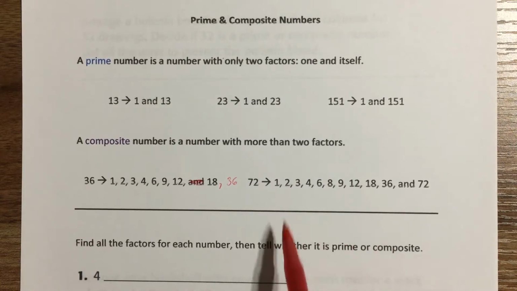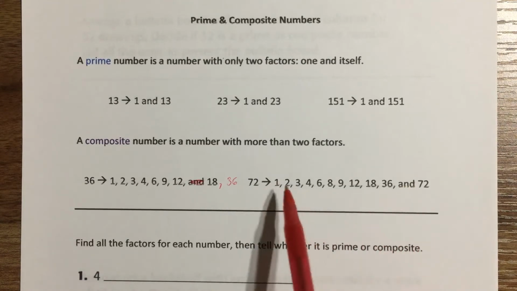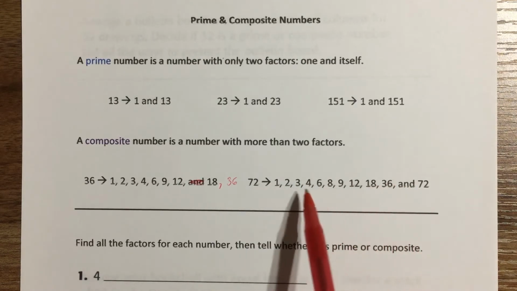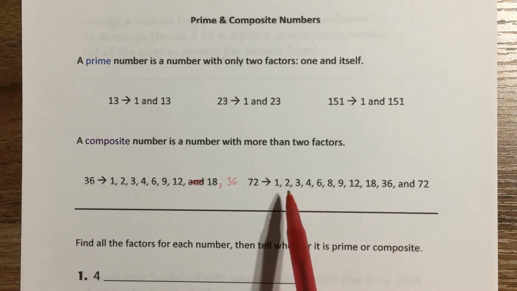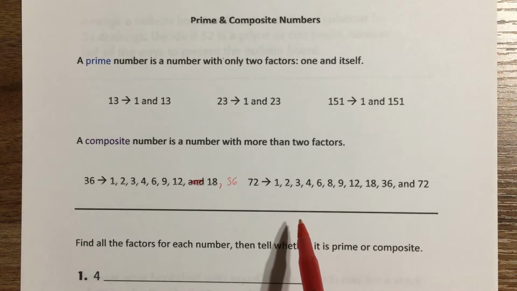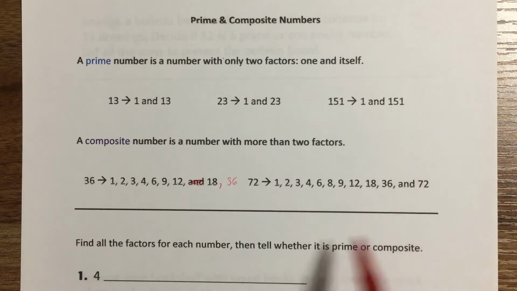72. We have 1 times 72, 2 times 36, 3 times 18, 4 times 12. Oh, that's not 4 times 12. Let's see. Sorry about that.